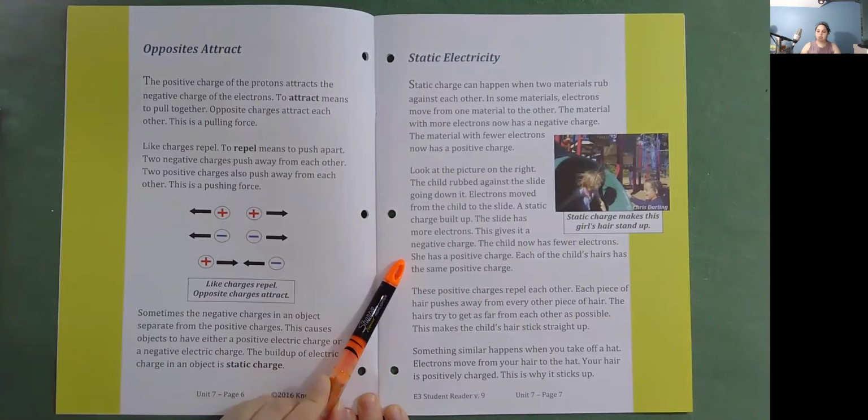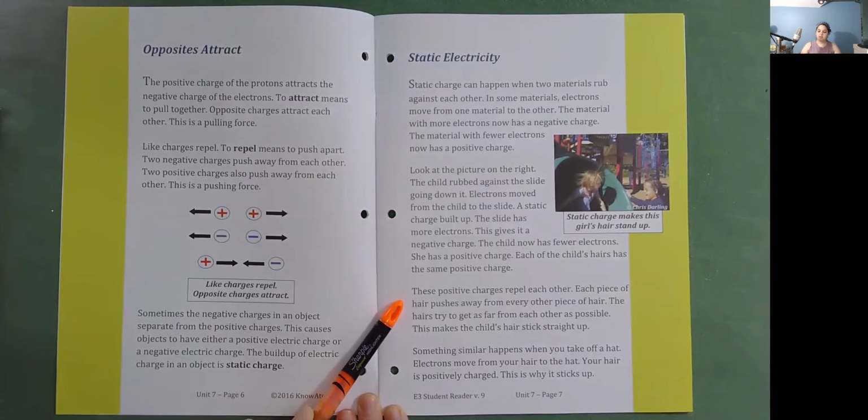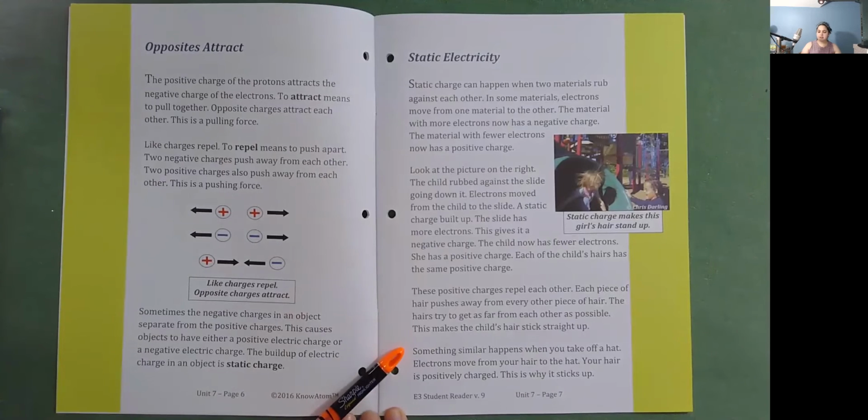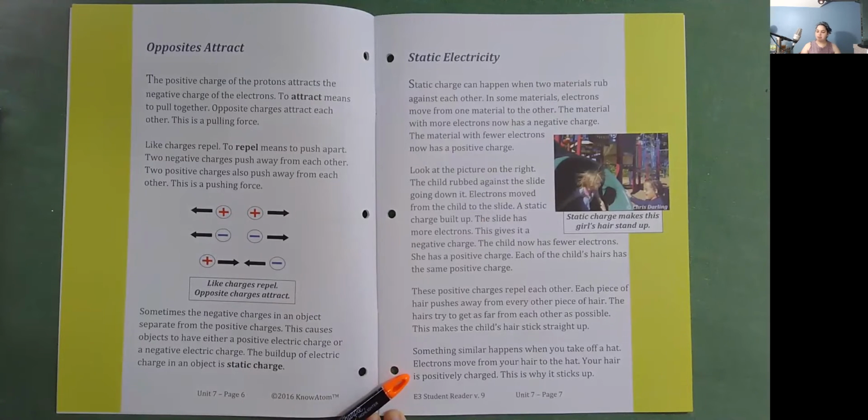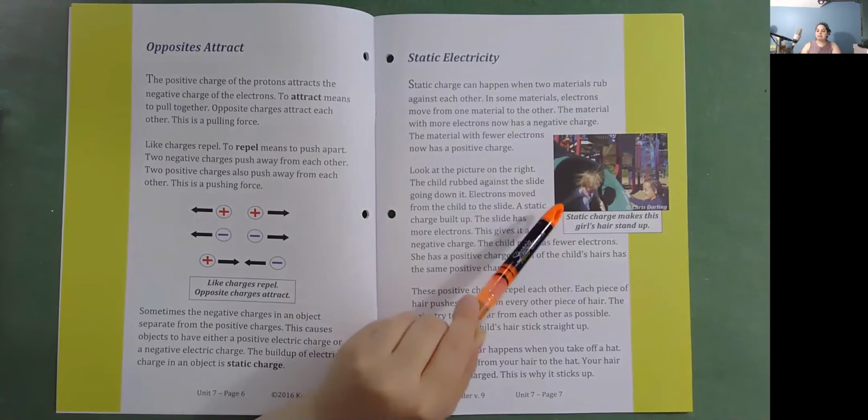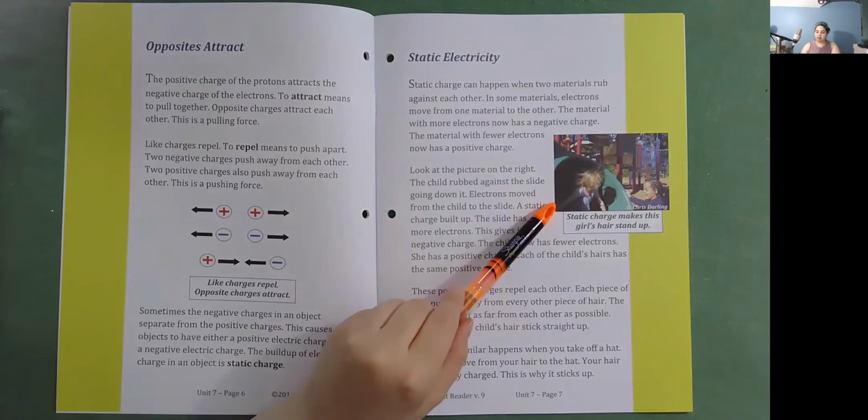Each of the child's hairs has the same positive charge. These positive charges repel each other. Each piece of hair pushes away from every other piece of hair. The hairs try to get as far away from each other as possible. This makes the child's hair stick straight up. Something similar happens when you take off a hat. Electrons move from your hair to the hat. Your hair is positively charged. This is why it sticks up. Static charge makes this girl's hair stand up.